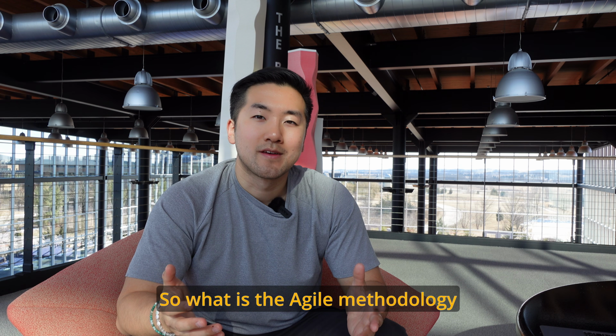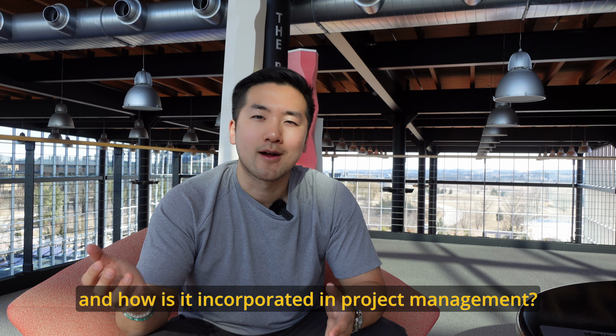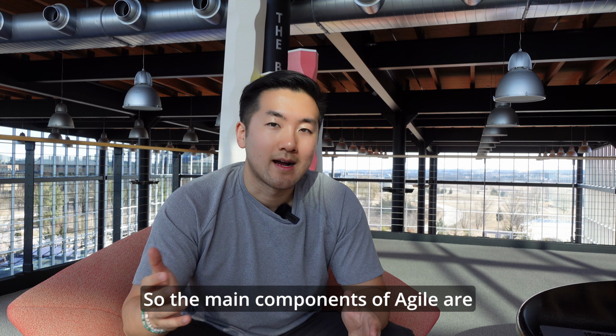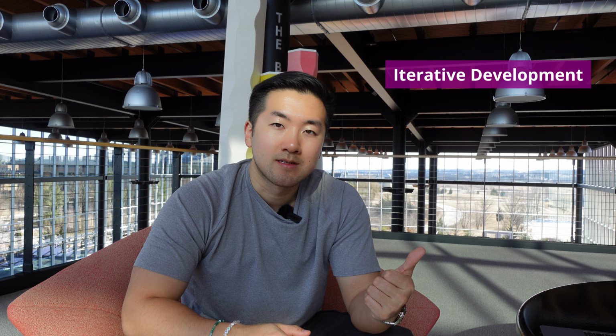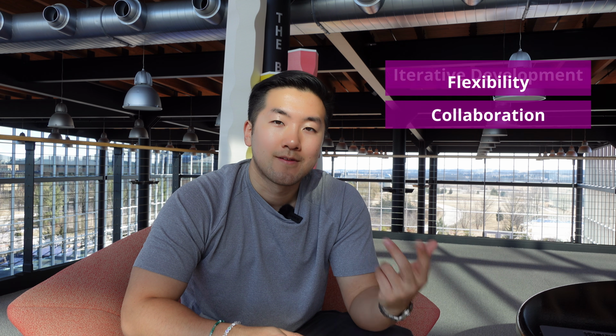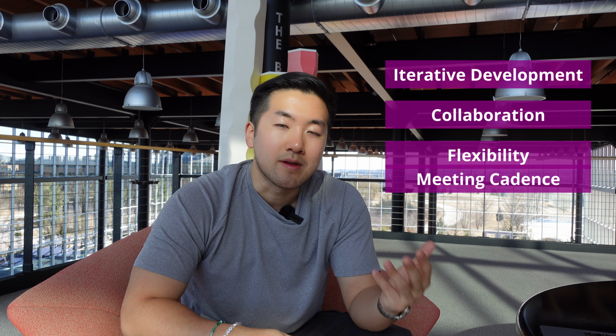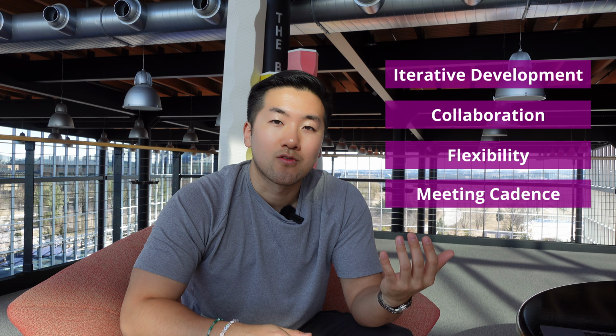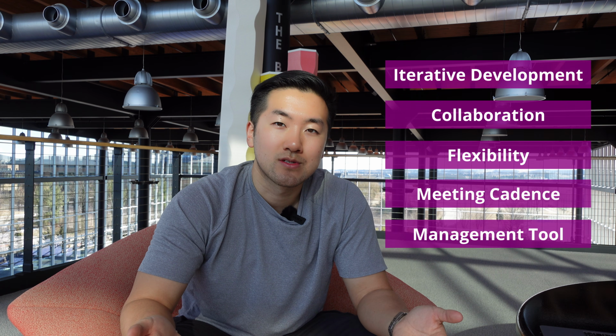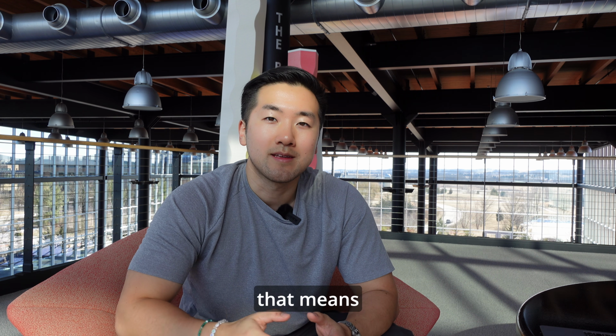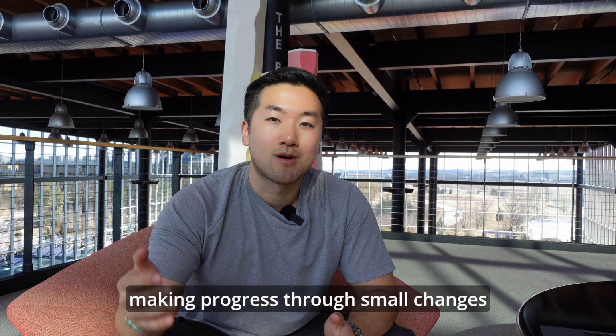So what is the Agile methodology and how is it incorporated in project management? So the main components of Agile are iterative development, collaboration, flexibility, some sort of meeting cadence, and some sort of way to manage your teams with tools. When we say iterative development, that means making progress through small changes.